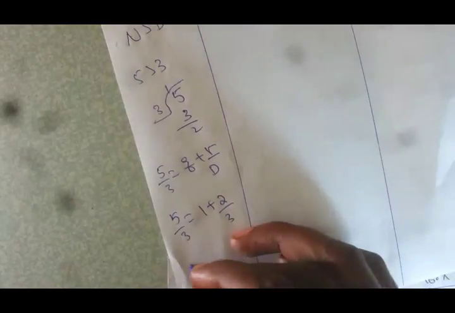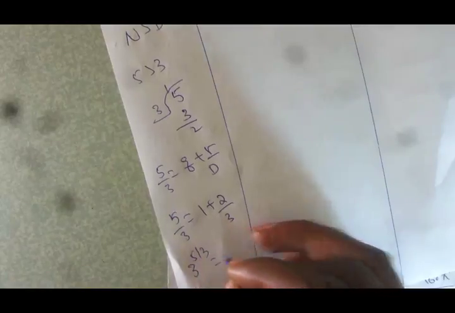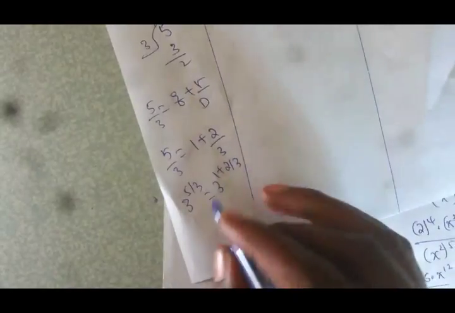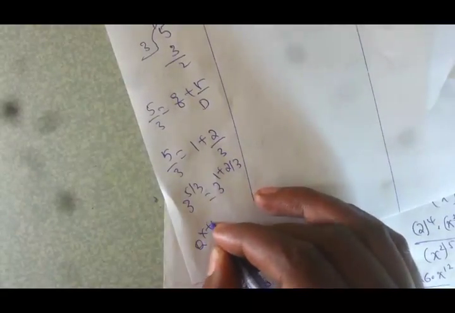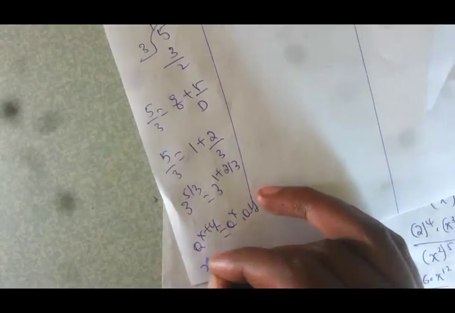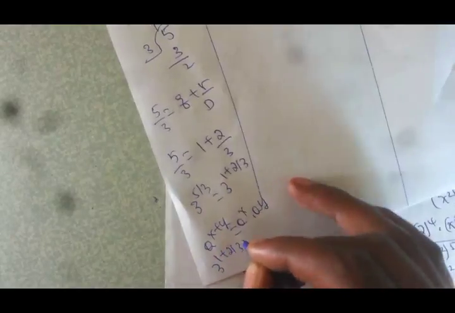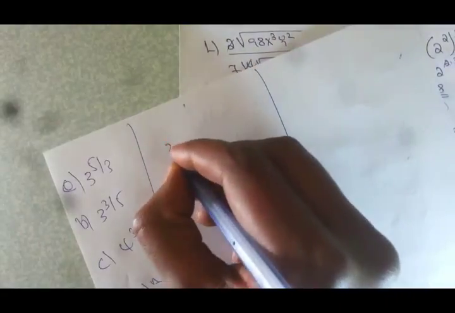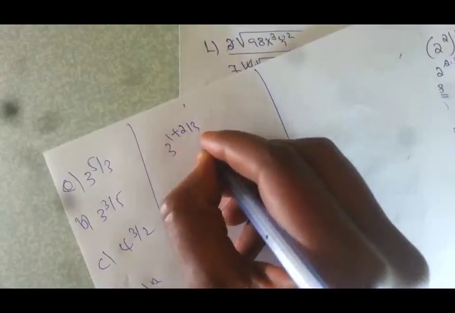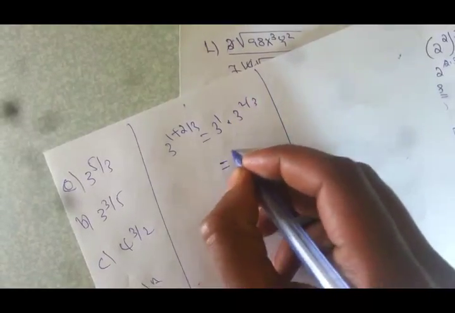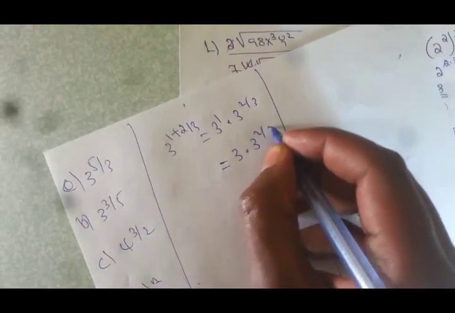Therefore, 3 raised to 5 over 3 can be written as 3 raised to 1 plus 2 over 3. And we know that a raised to x plus y can be written as a raised to x times a raised to y. Therefore 3 raised to 1 plus 2 over 3 can also be written as 3 raised to 1 times 3 raised to 2 over 3. 3 raised to 1 is equal to 3, times 3 raised to 2 over 3.